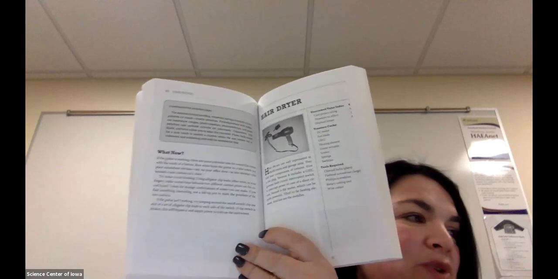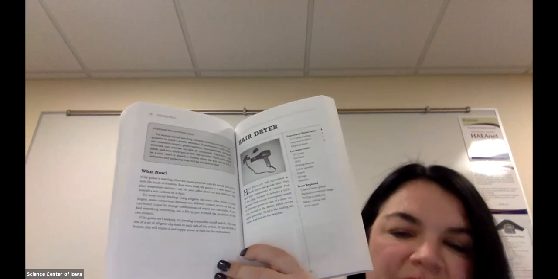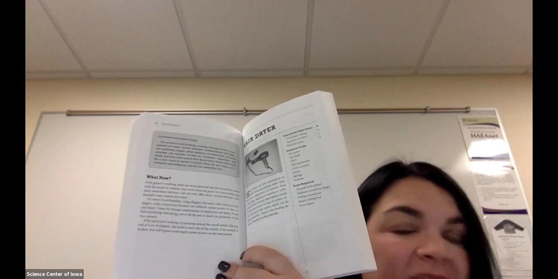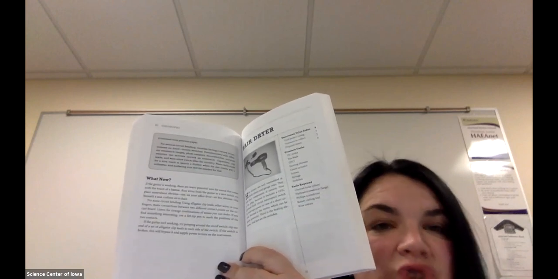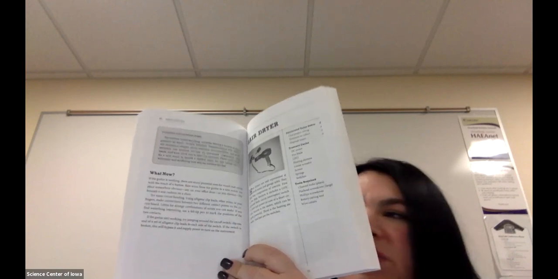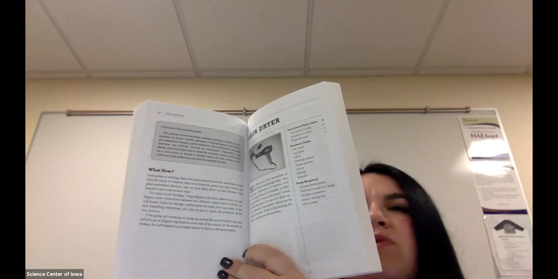Let's see if we can find another one that you might have. Here we go. Here's the hair dryer. So if you have some old hair dryers, what are things that you can harvest from the hair dryer and students can take apart? This is great for those precision screwdrivers, those little teeny screwdrivers that you received from your Lowe's delivery, to take those apart.